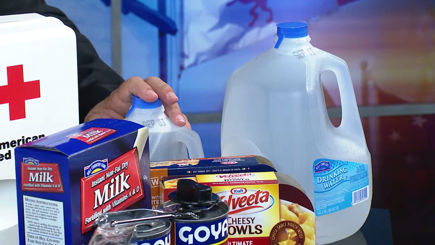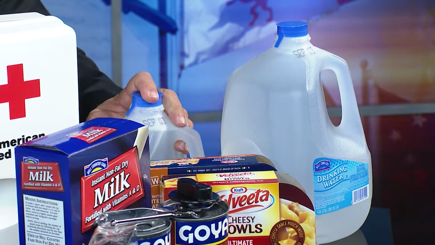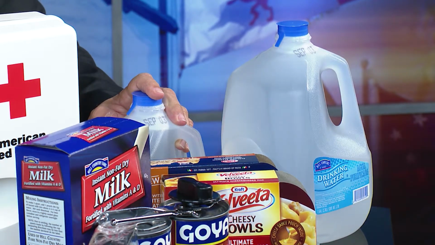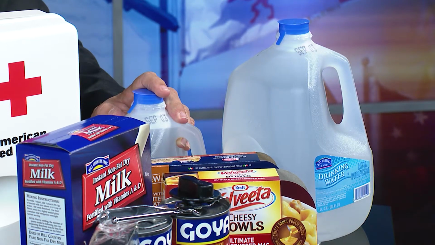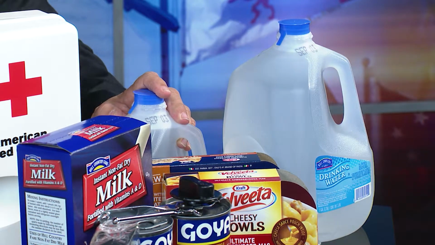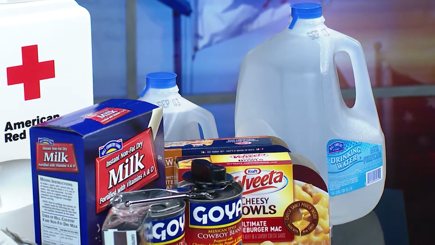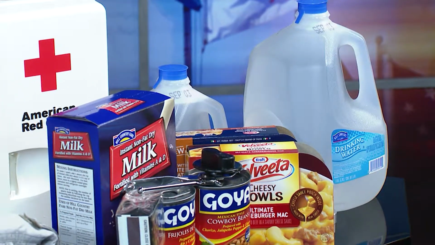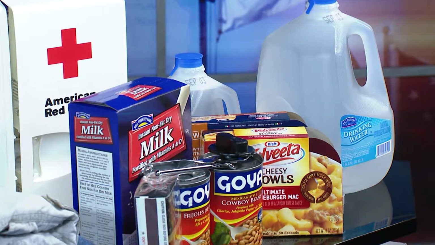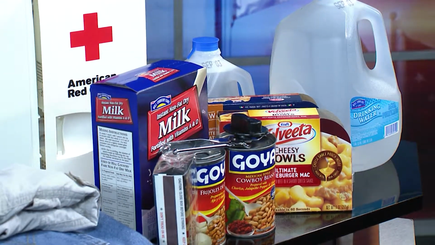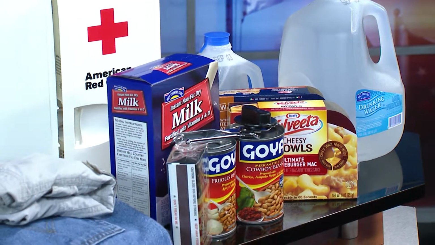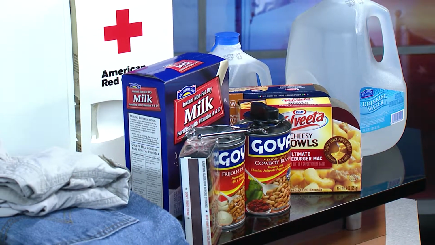Water. You need at least 1 gallon of water per person per day, and that means if you have a family of 4, and you're going to be on the road for 3 days, you need to do the math. You're going to need 12 1-gallon jugs of water for the time you're on the road. Food, a 3-day supply of food that is non-perishable. Canned foods are suggested. Remember, you can take a can opener and utensils.